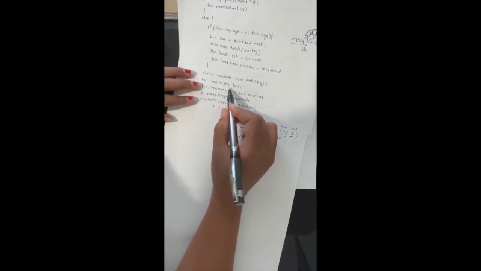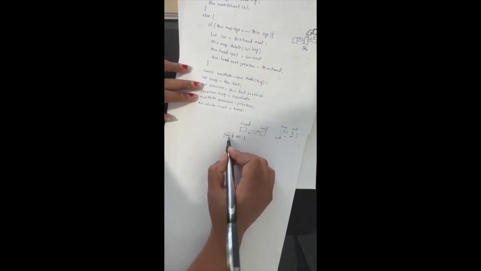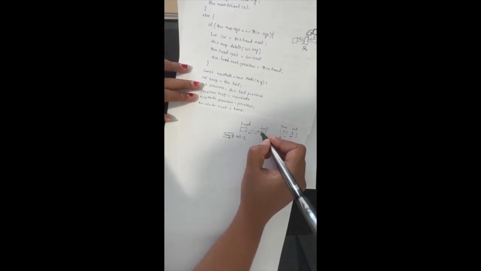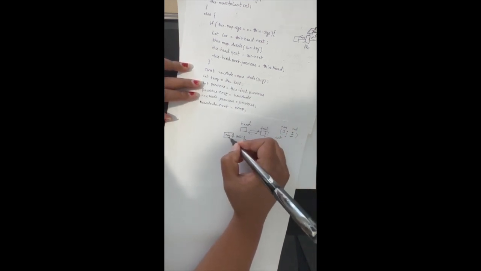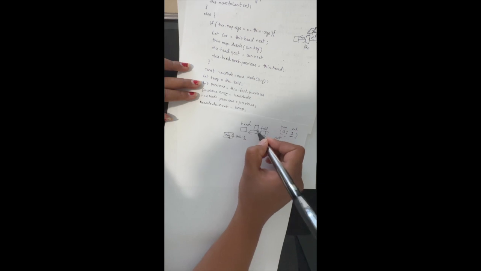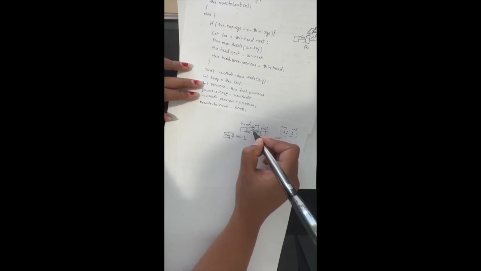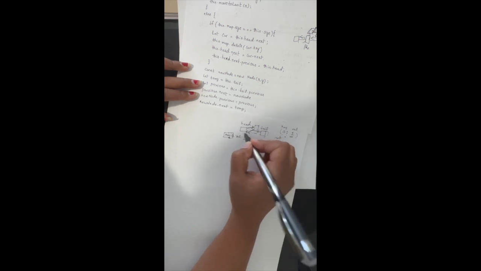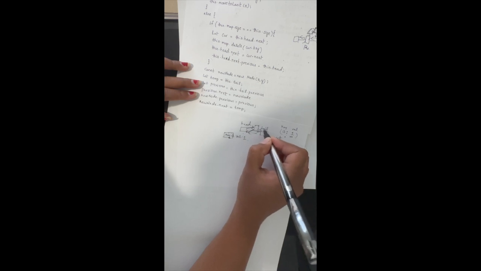Now we are adding this node just before this tail. So this new node will be added here, and we'll change the next and previous of the head and the current node, and the current node's next becomes tail.